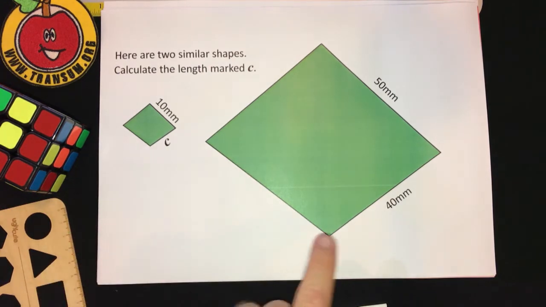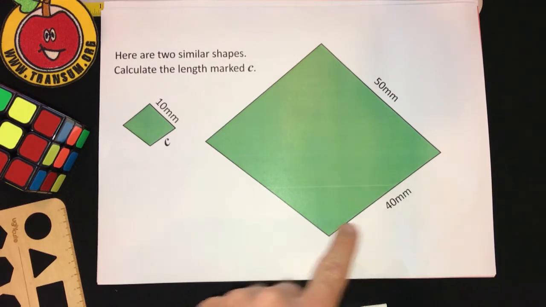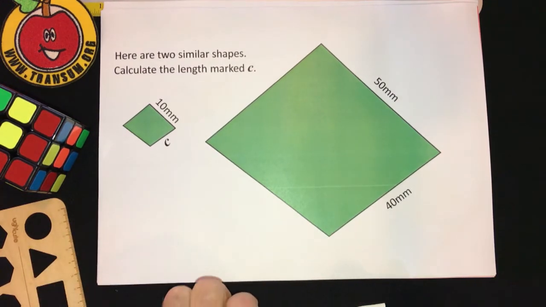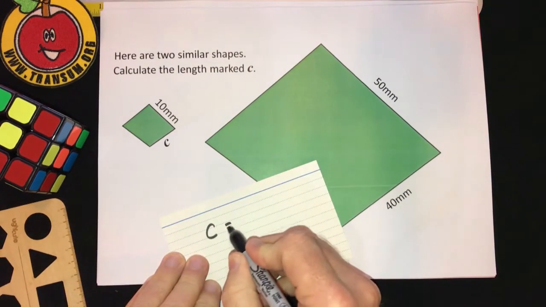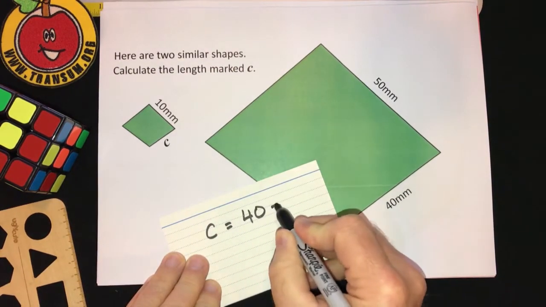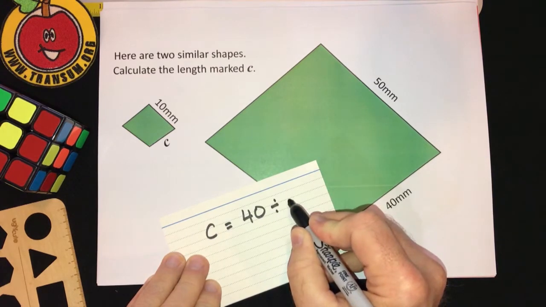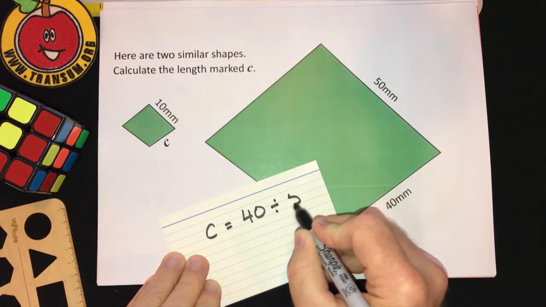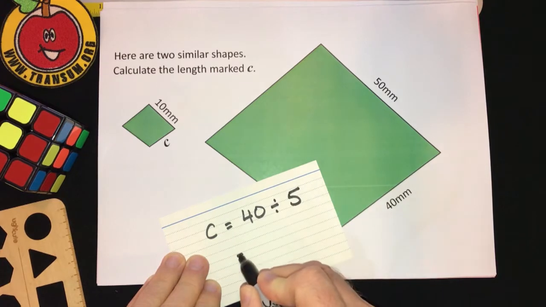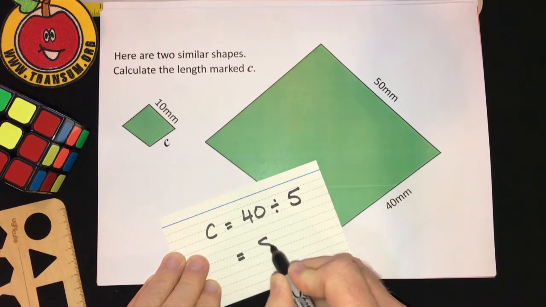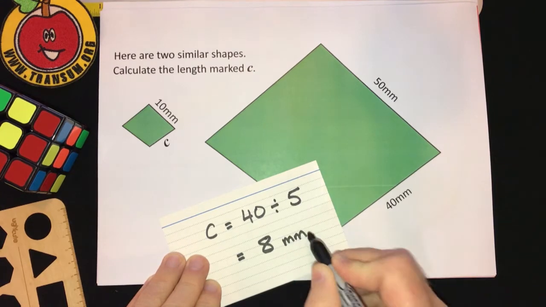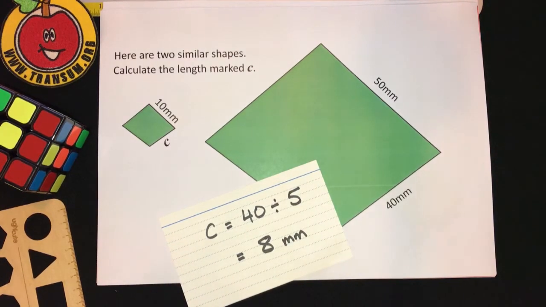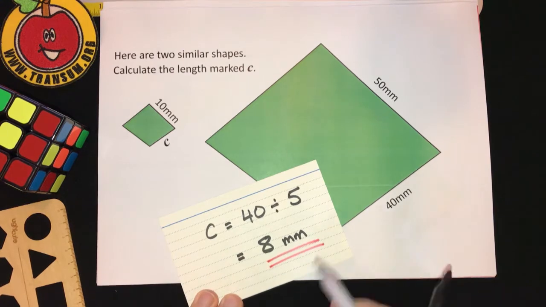So this time, instead of multiplying by the scale factor 5, we're going to divide that number by the scale factor to get back to C. So C is equal to 40 divided by the scale factor, which is 5. So 40 divided by 5 is 8. And the units are millimeters. So that's our answer. C is 8 millimeters.